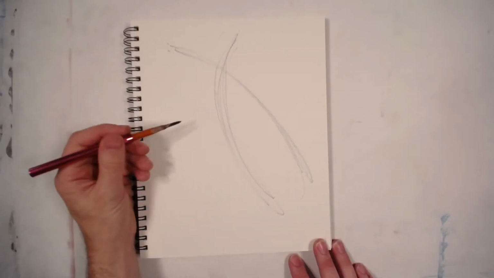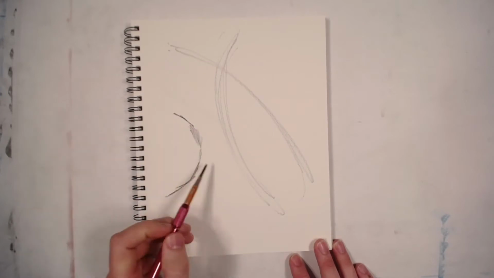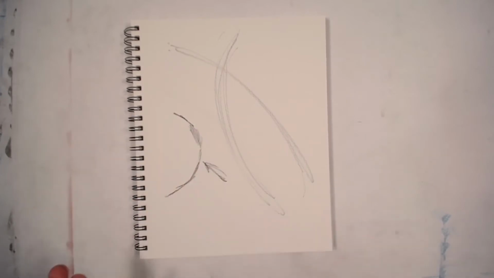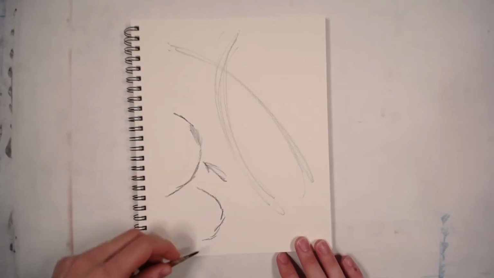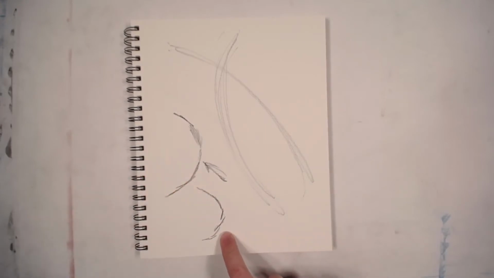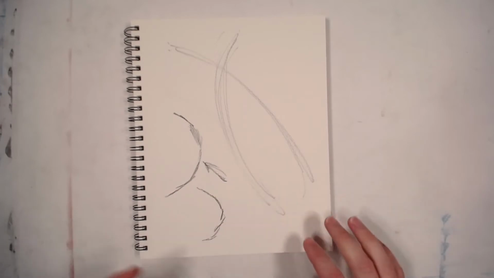If you're using this type of line, that line says I'm scared. I don't quite know what I'm up to, so I'm just going to kind of ease my way around that corner. We will read that always as uncertainty. Don't let that creep into your drawing.